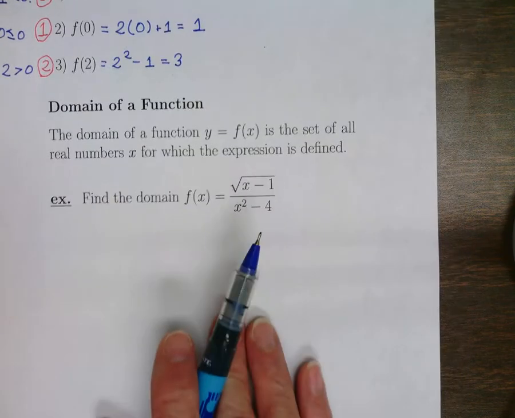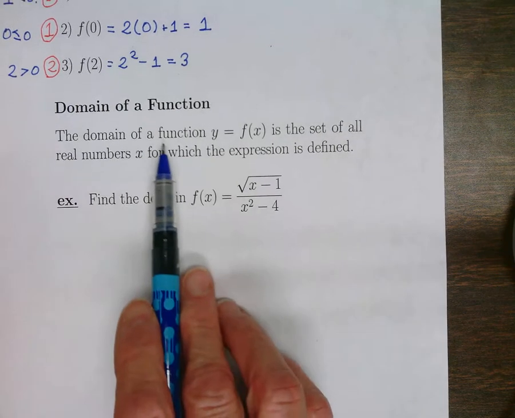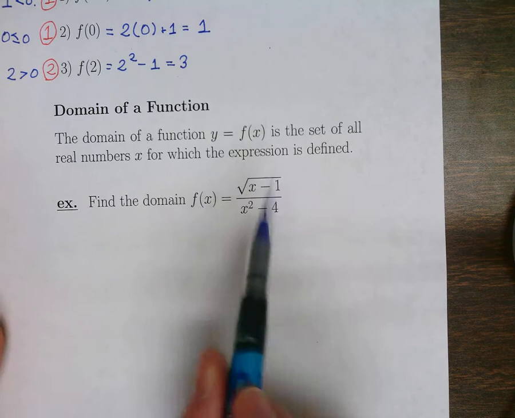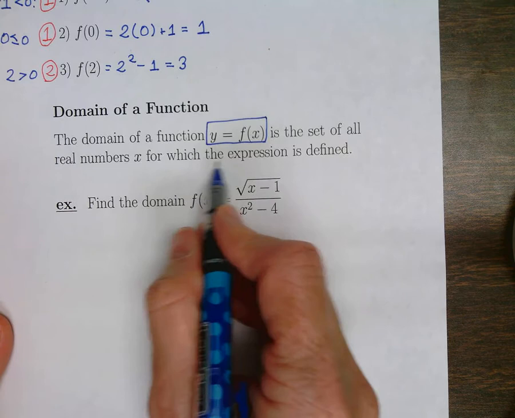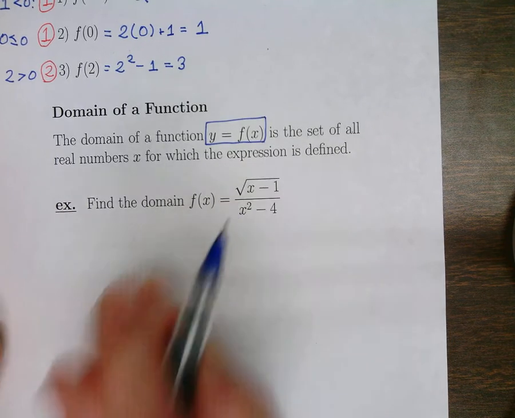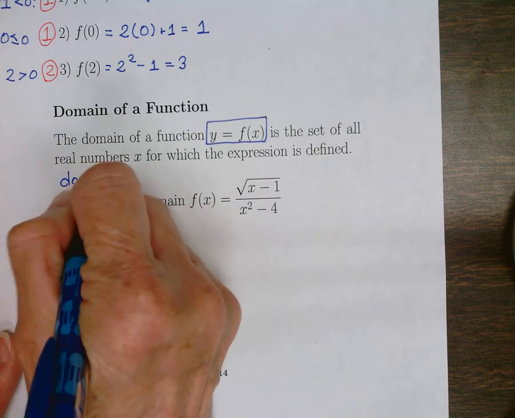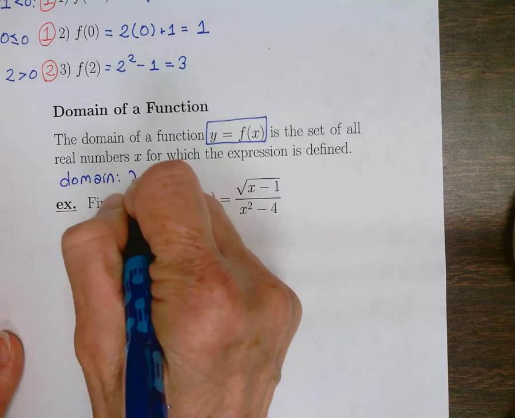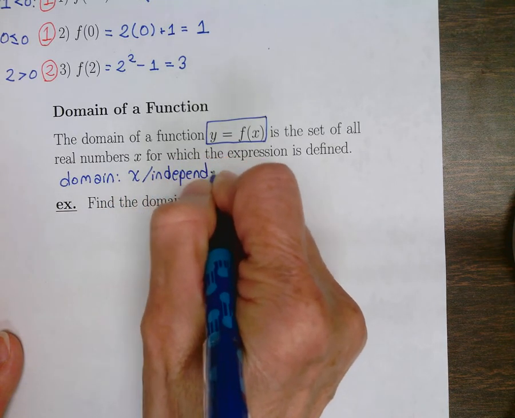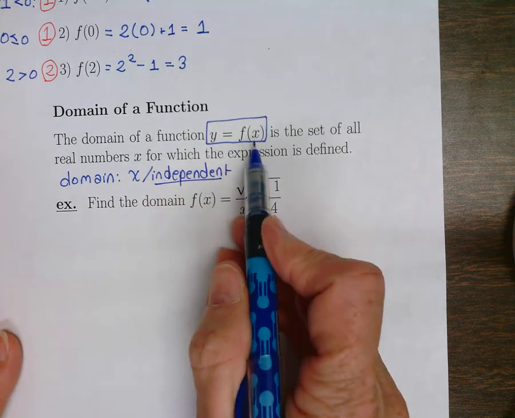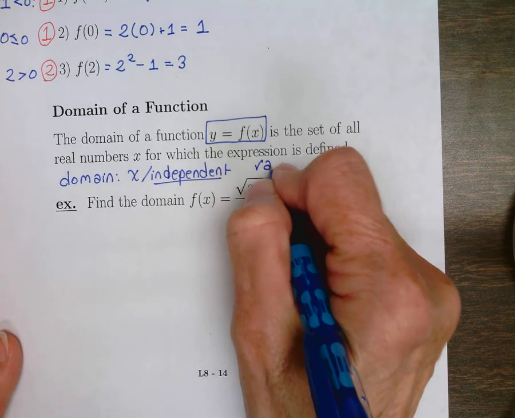Okay, one last concept, and this is not new, but we're giving it in terms of the function now. The domain of a function y equals f of x is the set of all real numbers x for which the expression's defined. Remember, the domain is associated with the x value, and that is what we call the independent variable, because I choose x first. From that, I then figure out what y is.